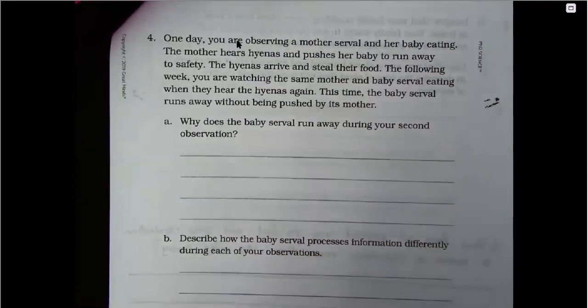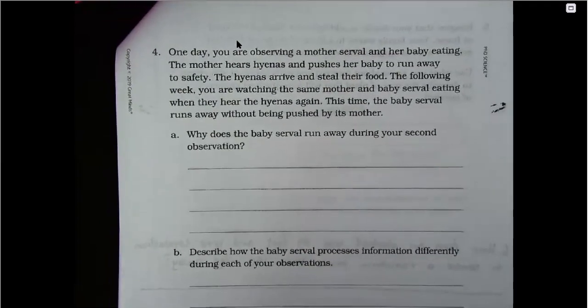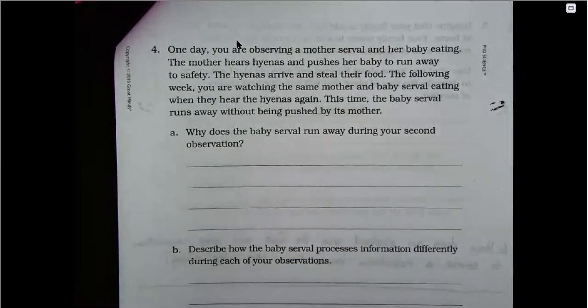All right, number 4. One day, you're observing a mother serval and her baby eating. The mother hears hyenas and pushes her baby to run away to safety. The hyenas arrive and steal their food. The following week, you're watching the same mother and baby serval eating when they hear the hyenas again. This time, the baby serval runs away without being pushed by its mother. A, why does a baby serval run away during your second observation?